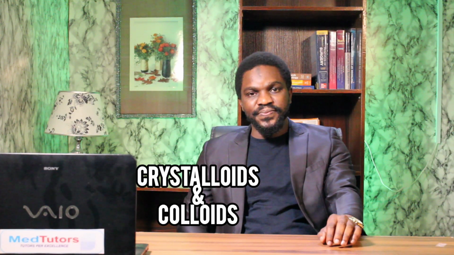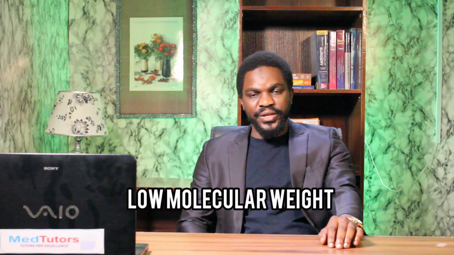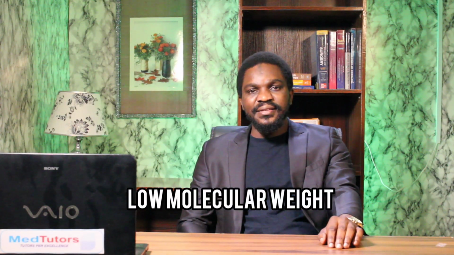Intravenous fluids are broadly classified into two: crystalloids and colloids. Crystalloids are clear aqueous solutions of low molecular weights. They are essentially solutions of electrolytes in water. Examples of crystalloids are normal saline, Ringer's lactate, dextrosaline. Crystalloids pass freely from the intravascular to the interstitial space.